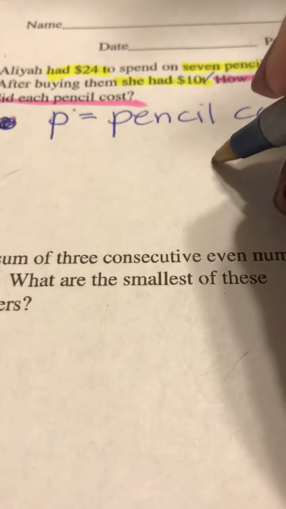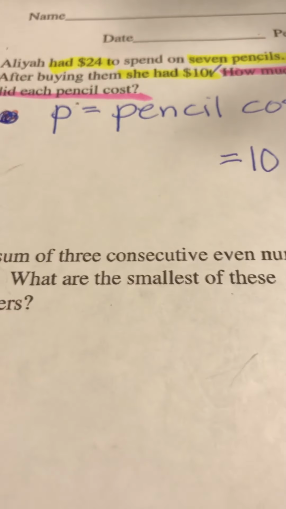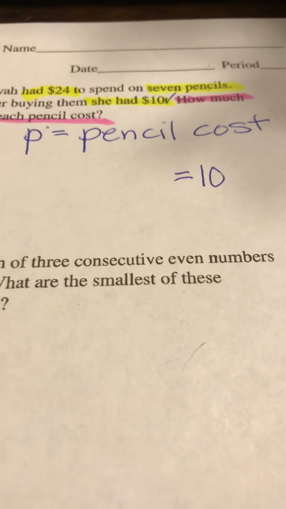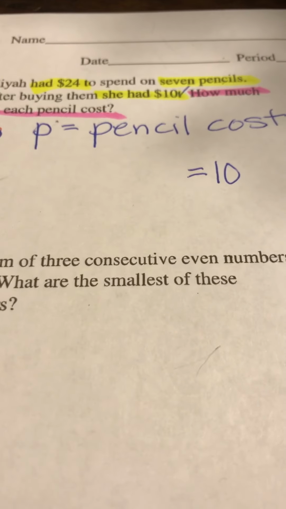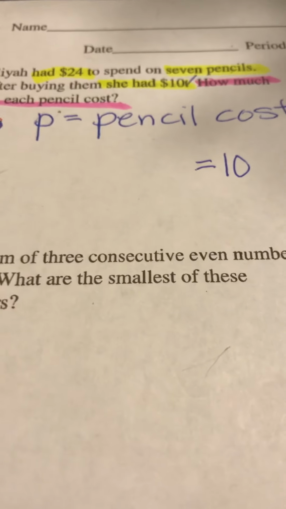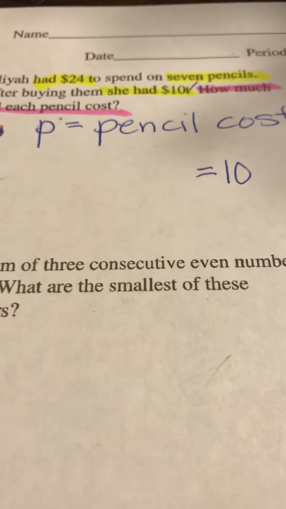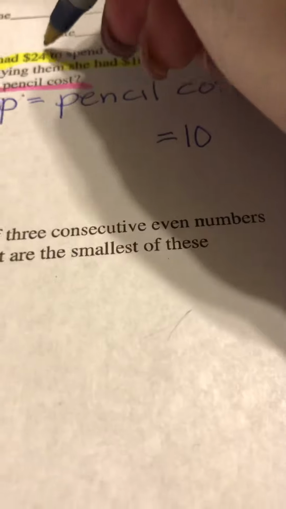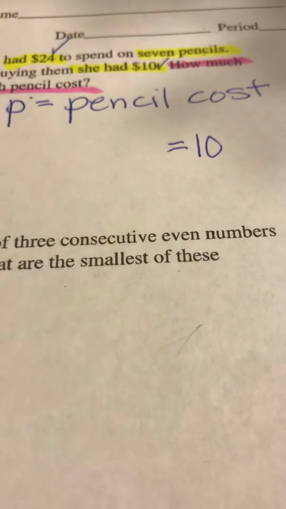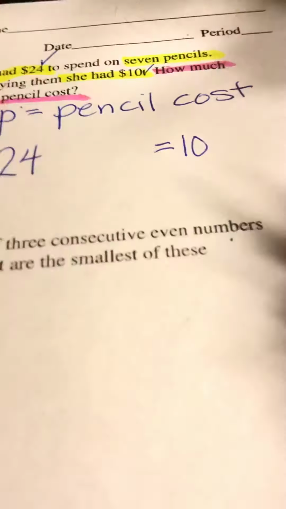So I'm going to put equals $10 because at the end she had $10. And I know that Aaliyah, when she went to the store and got started, she had $24. So she started with 24.